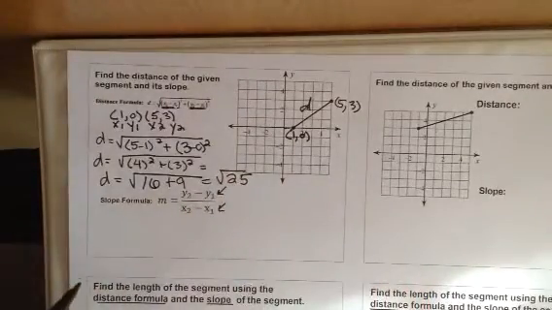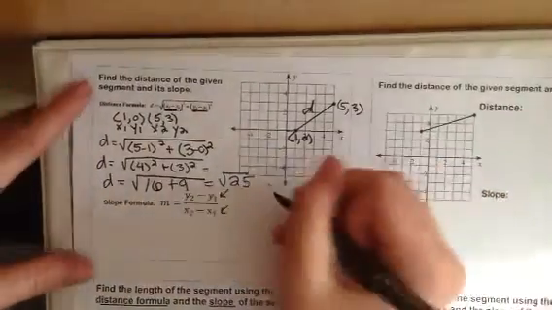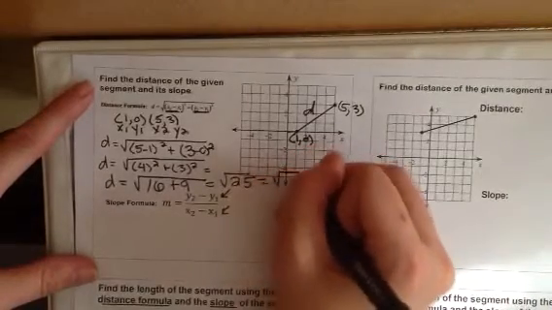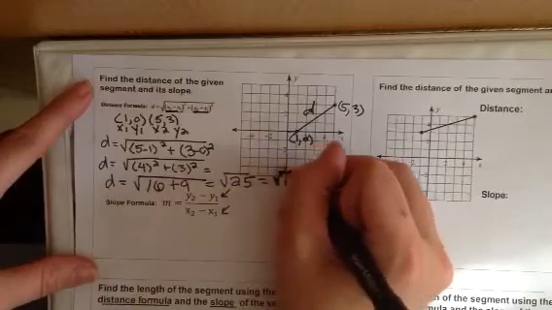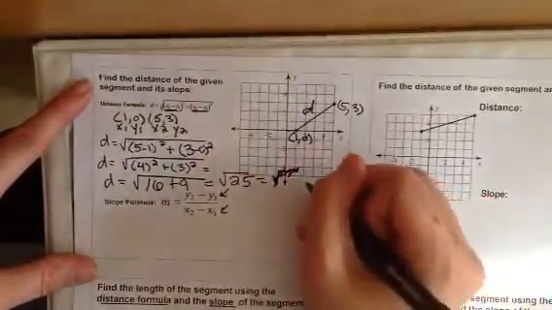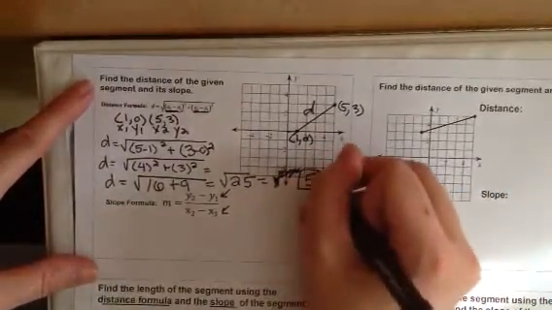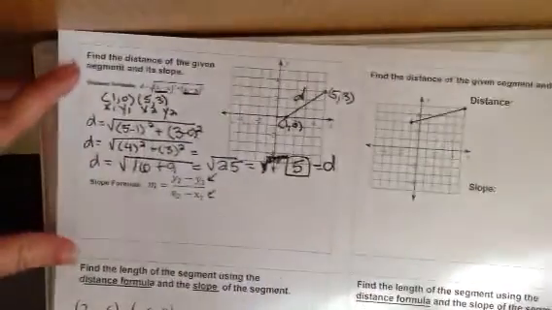Well, we should know that's a perfect square, or we could type it in our calculator. So for the distance, the square root of 25, I don't need that square root symbol. Let me cross that off. So the square root of 25 would be 5, and that's what my distance would equal.